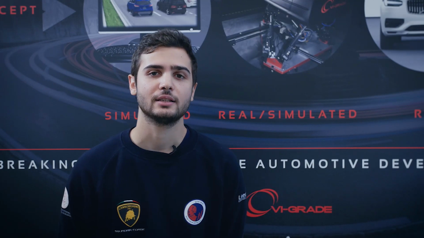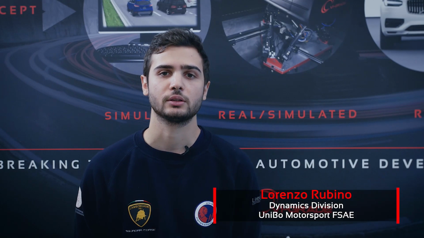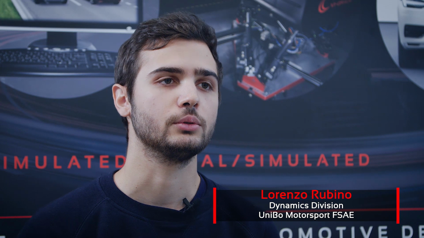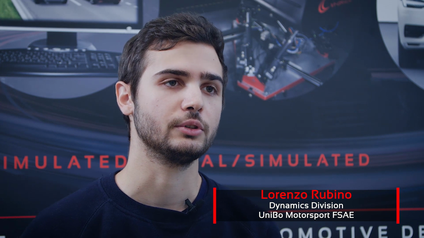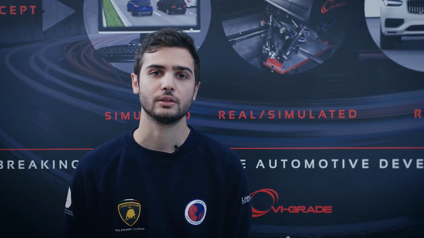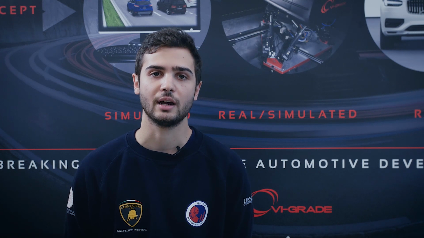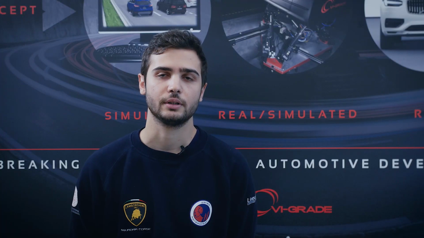We have tried the desktop simulator won during Virtual Formula 2021. We think it is a very useful tool to improve the accuracy of our simulation. It enables us to simulate full laps instead of only open-loop dynamic scenarios, therefore validating our torque vectoring model with the feedback of a real driver.